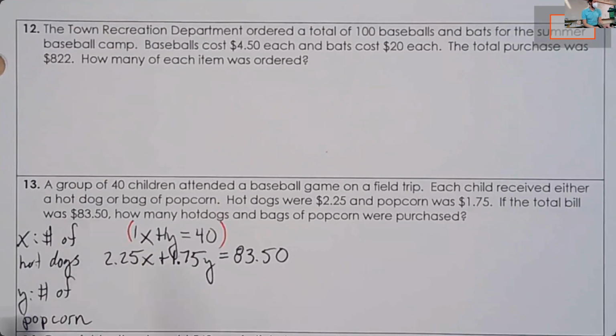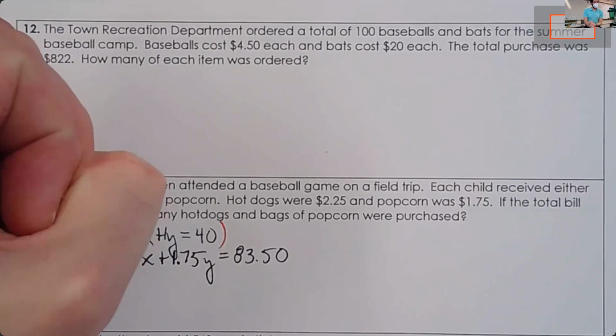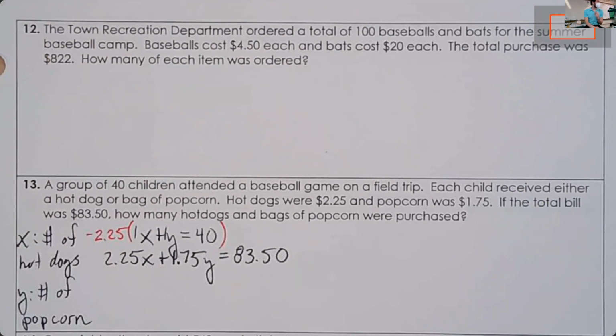What do you multiply 1 by in order to get it to equal negative 2.25? Yeah, negative 2.25. So we're going to multiply just by negative 2.25. That's the nice thing about when your number with the variable is 1, you can just multiply it by the opposite of whatever number you're trying to eliminate.